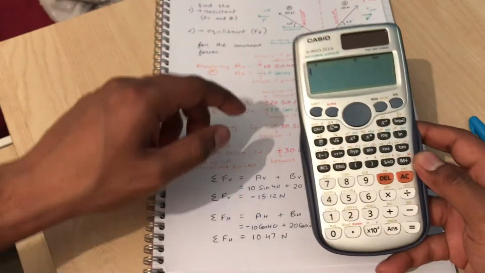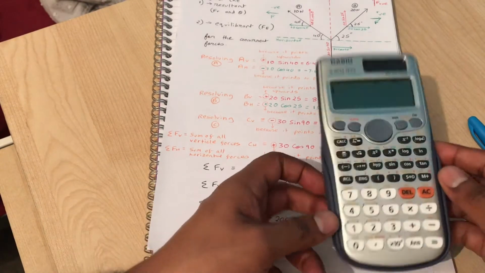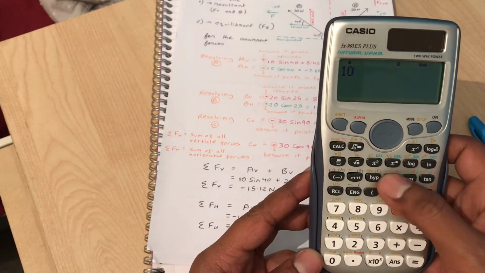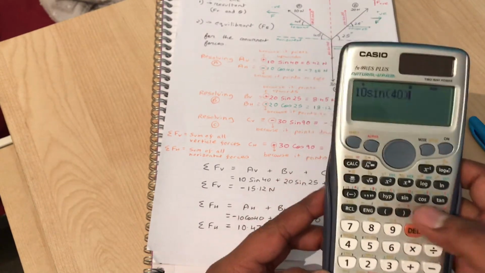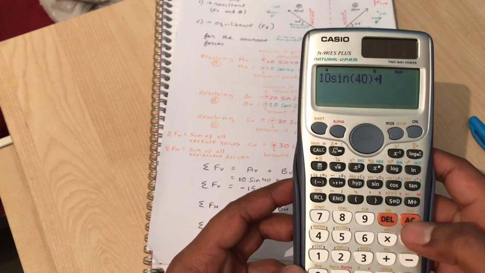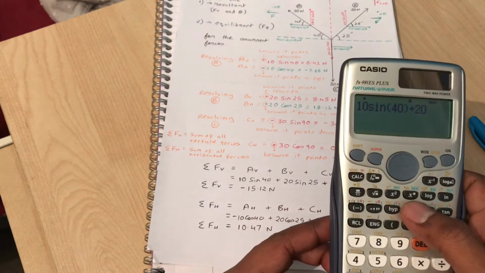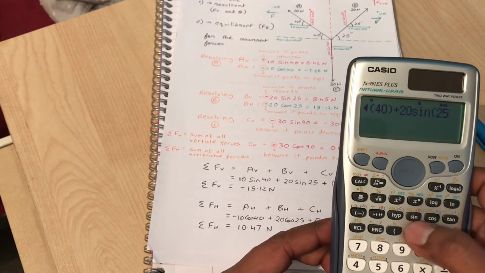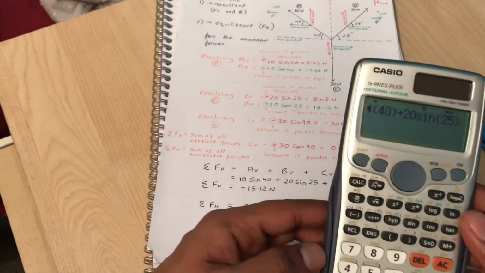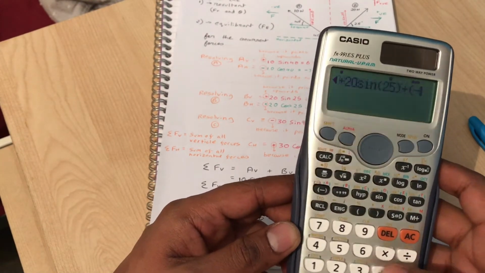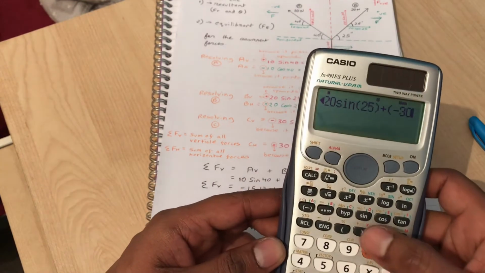Okay, so I've got here 10 sine of 40 close bracket plus 20 sine of 25 close bracket plus, now in bracket, minus 30.